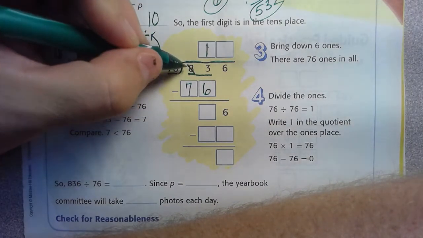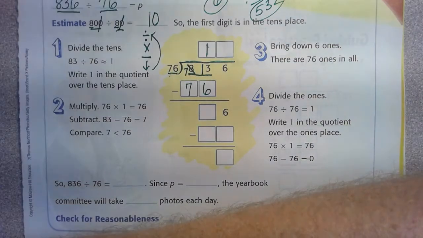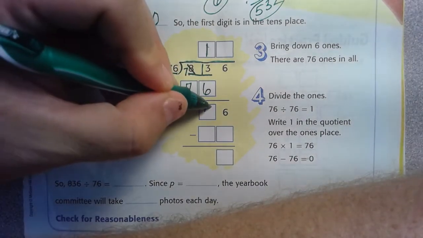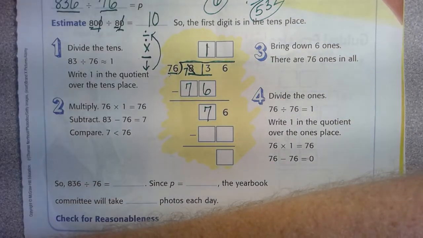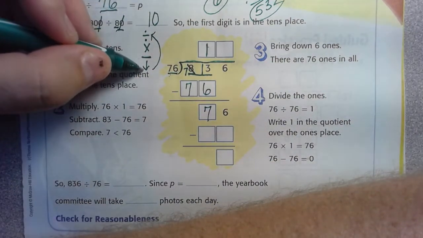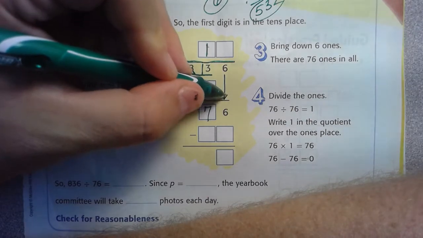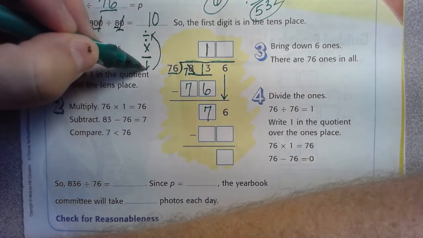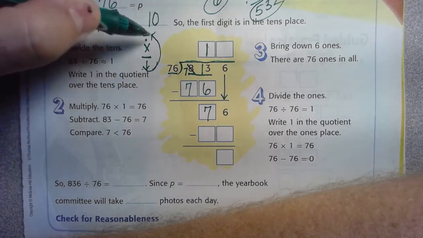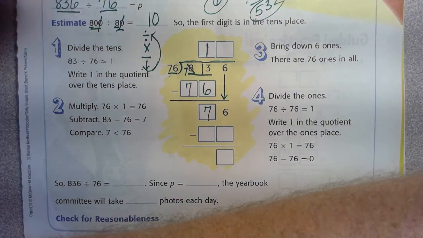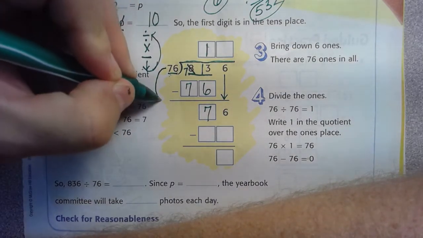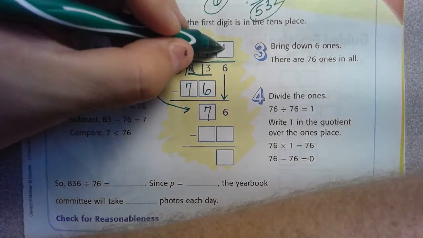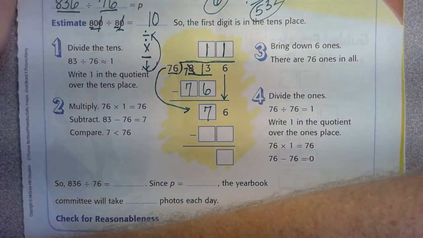So we mark this down to a 7, puts that over there, makes that a 13. Mikey said 13 minus 6 is 7. Now, we brought down our 6. That's our bring down. And since we bring down, we repeat the process over again. So how many times will 76 fit inside of 76, Emma? So you put the 1 right here up top.